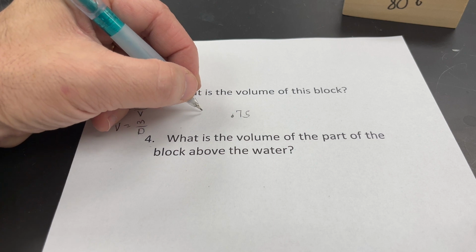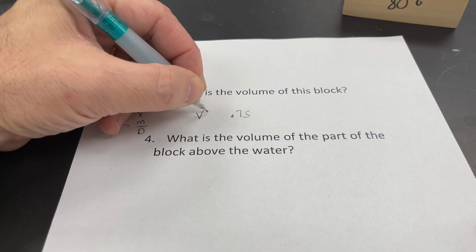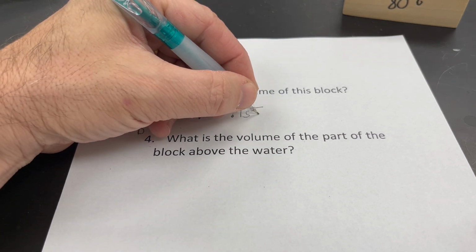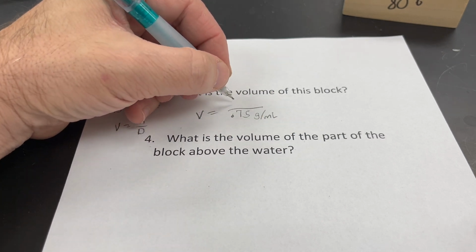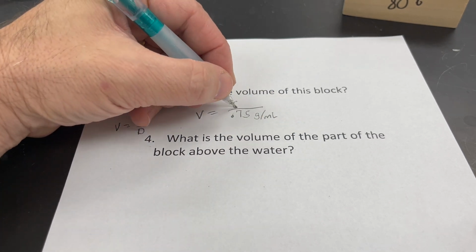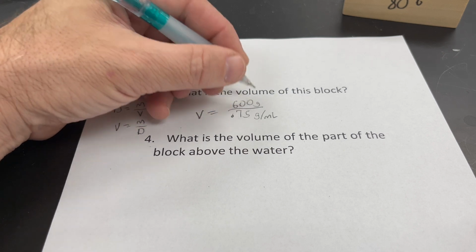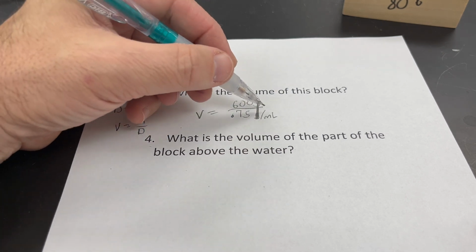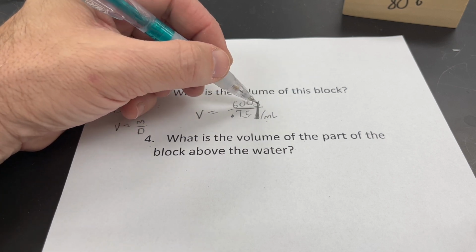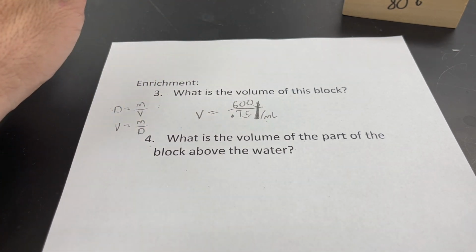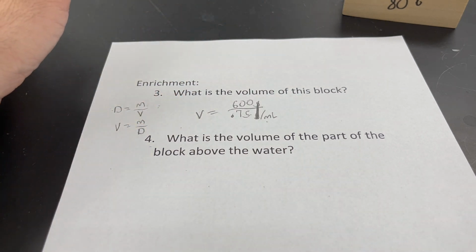So the volume equals the mass, which is going to be 600 grams, divided by the density, in grams per milliliter. The grams are going to cancel out, and you've got a denominator in the denominator, so that will put it into the numerator. If you want me to explain how that works, that'll probably be a whole other video.